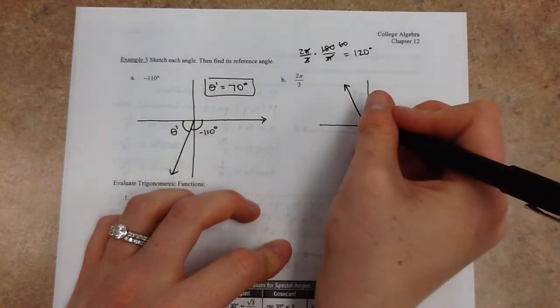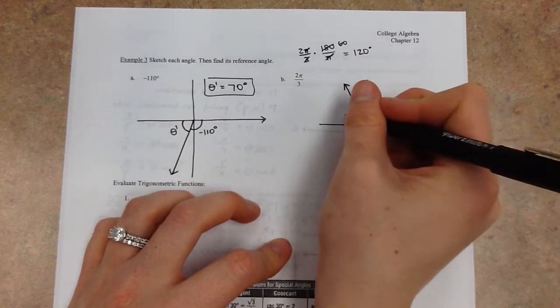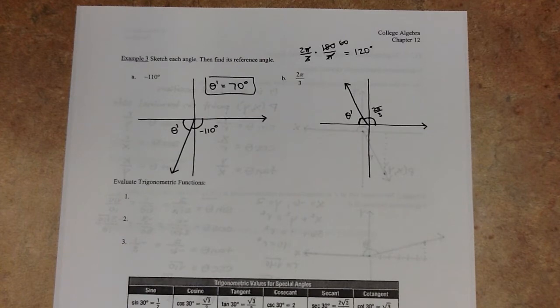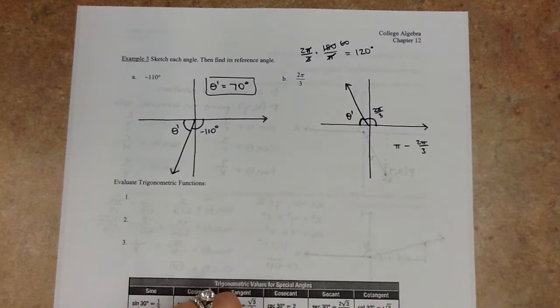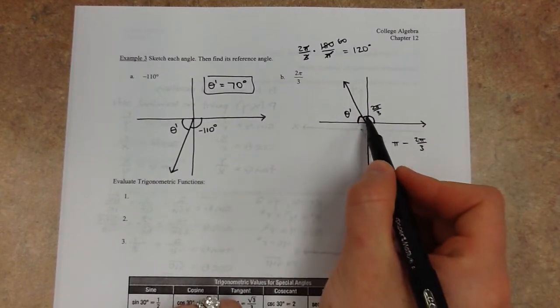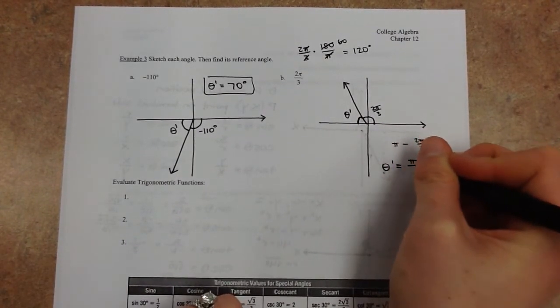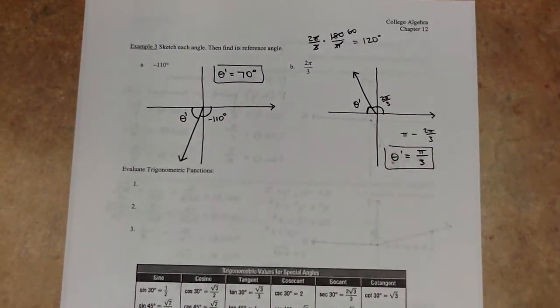And then you want this right here, the angle between the x-axis and the terminal side. So this is theta prime. Now, this one is different because we are now in radians. If we're in radians, we actually don't do 180 minus 2 pi over 3. We do pi minus 2 pi over 3. Okay, so what would be left here would be pi over 3, because if you combine them up, 2 pi over 3 plus another pi over 3 would land you at pi. So here the reference angle is pi over 3. All right, little trickier with radians.